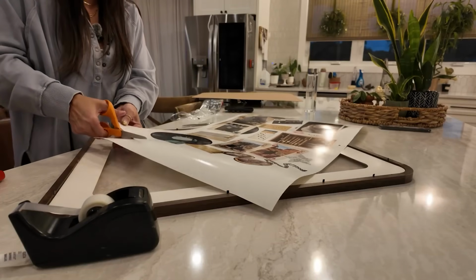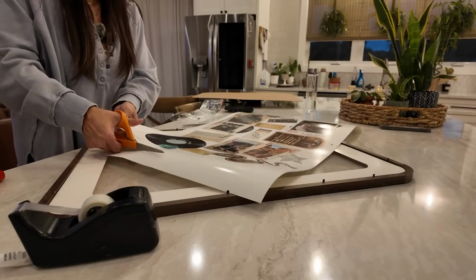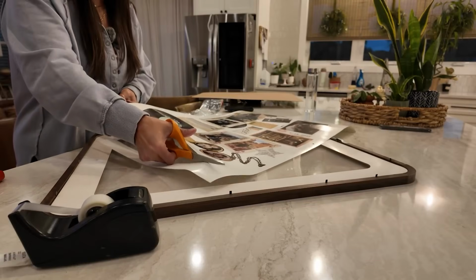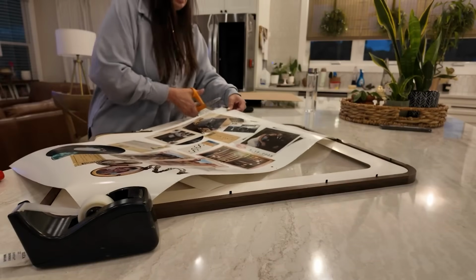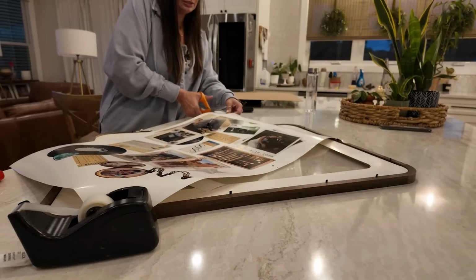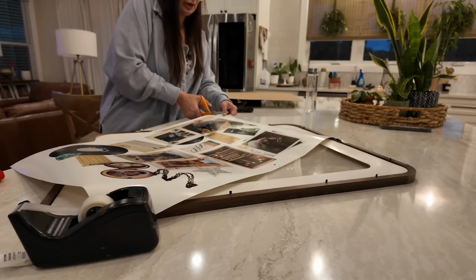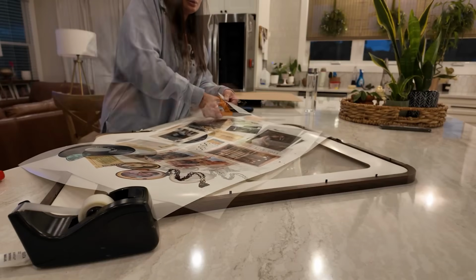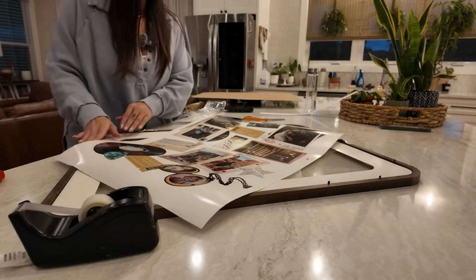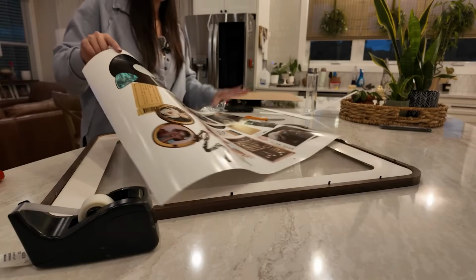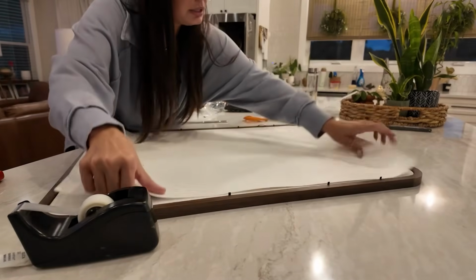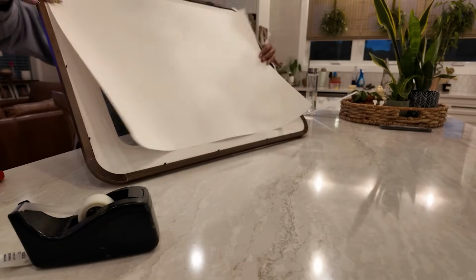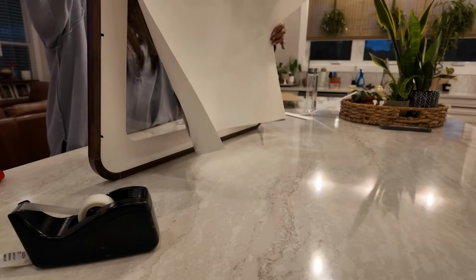We're not gonna cut off a lot, but we're gonna cut off a small portion of the white on the bottom and the top to get it to fit in this frame, because it is somewhat of an odd size frame, I think. And now we should be able to get it to fit. And I think that fits pretty perfect.